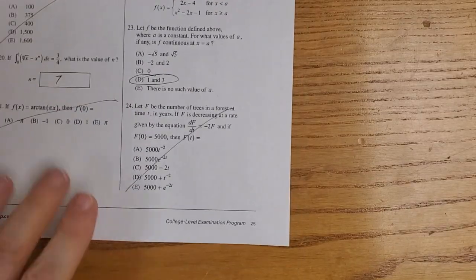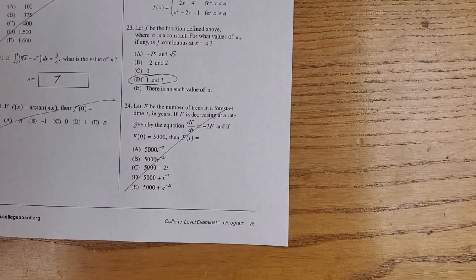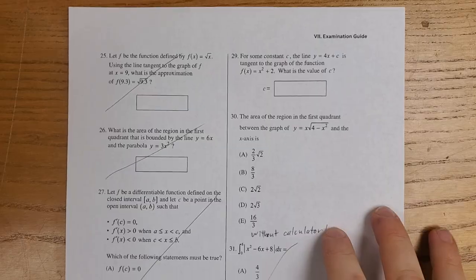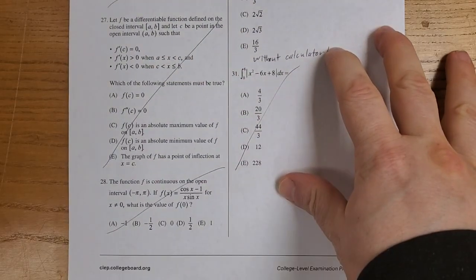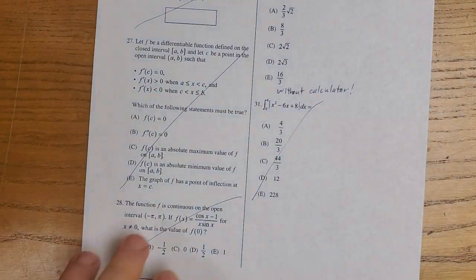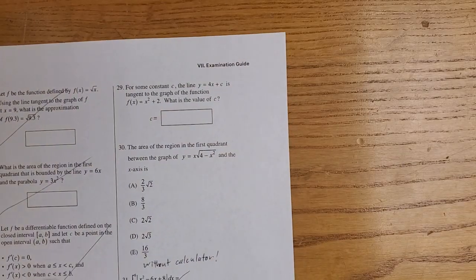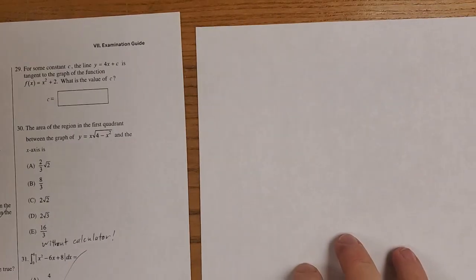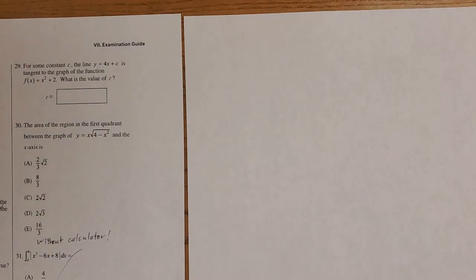So that was a fairly simple one. Quick and simple. 24, another one that we've seen before. We're going to skip it and move on. 25, 26, 27, 28, all we've seen before. Here's 29, so we will do that one. And again, no multiple choice, just fill in the blank. So we get to work it that way.